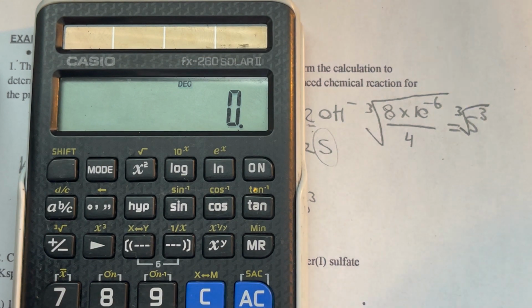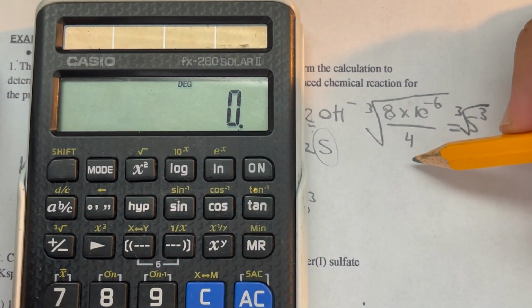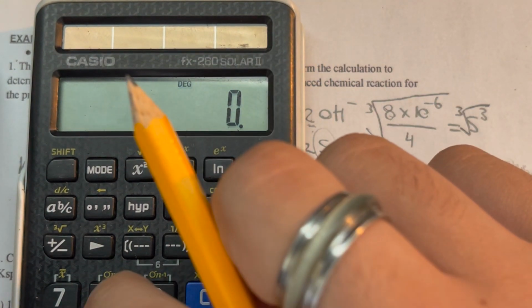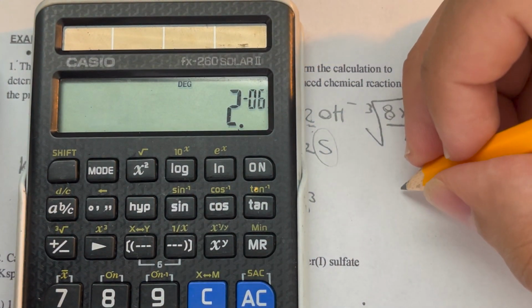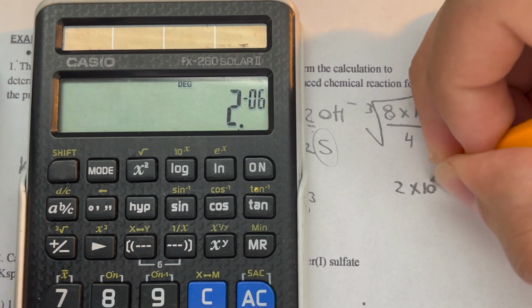But if your calculator is not that advanced, what you could do, right, is take this. Well, okay, let me first do this. So then this becomes 2 times 10 to the negative 6.